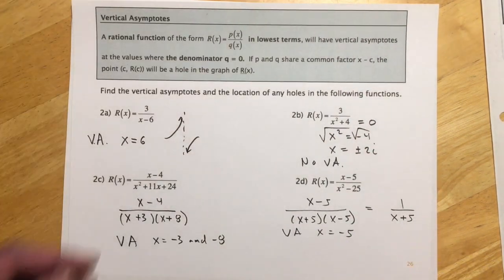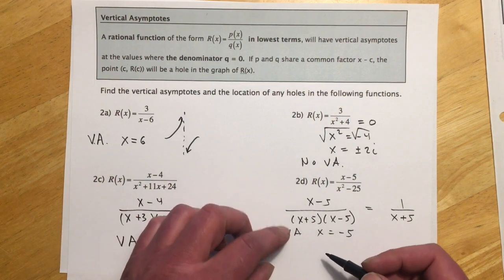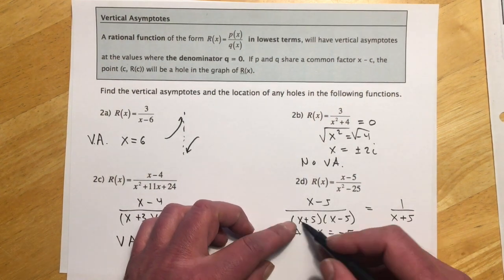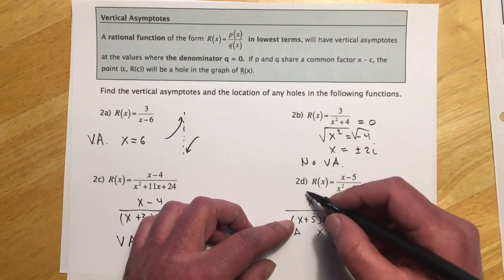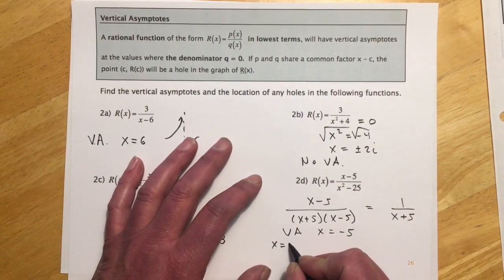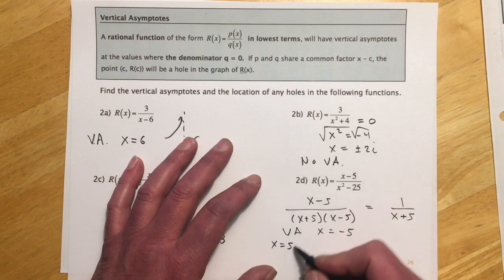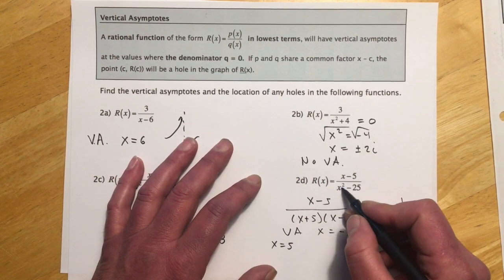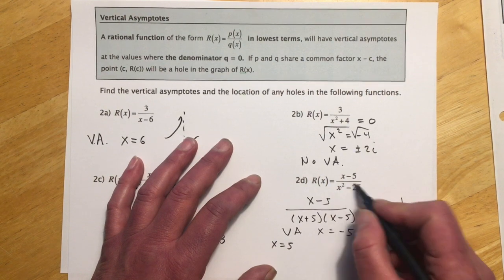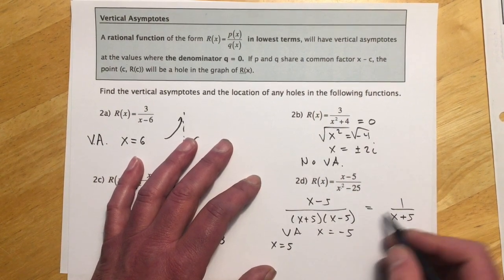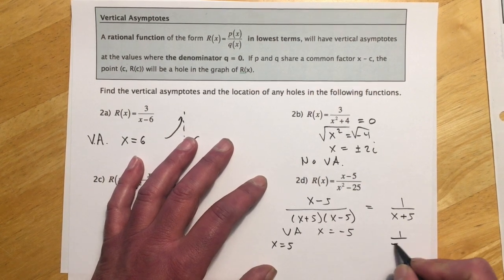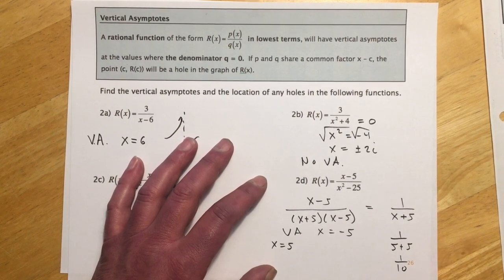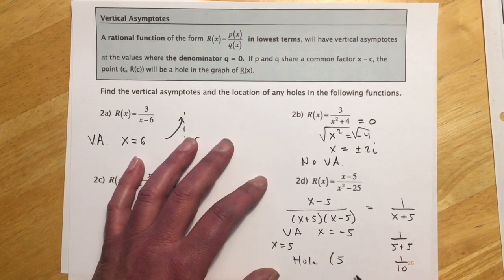So for this one, if I want to find the location of the hole, well, I know where x is because it would be at x equals 5, because that's the thing I simplified out for the reduced form. And then to find the location, I just plug the 5 back into the reduced one, because if I plug it back in here, right, I get 5 squared is 25, division by 0. But if I plug it into the reduced one, then I get 1 over 5 plus 5, or 1/10. And so what that means is I have a hole in the graph at x equals 5, and y is 1/10.